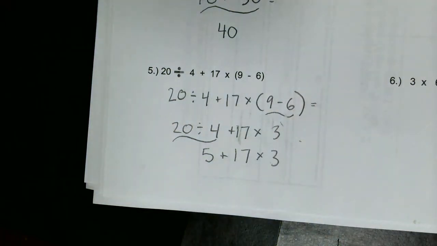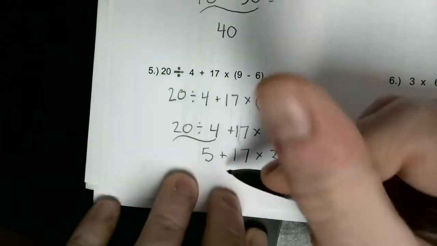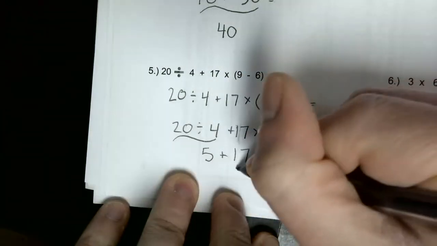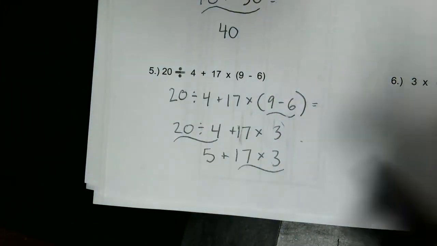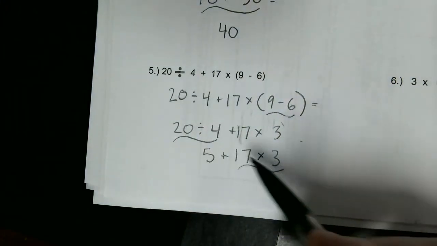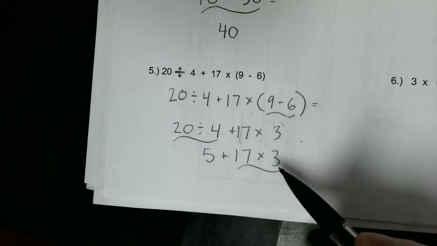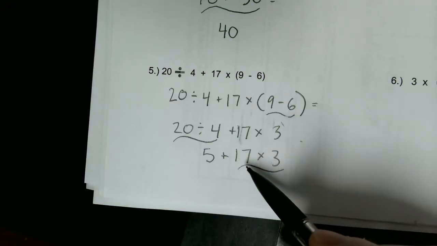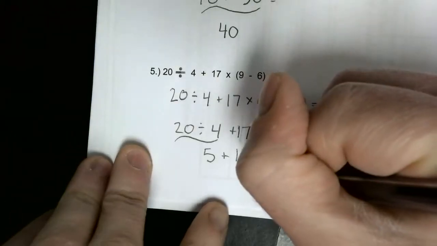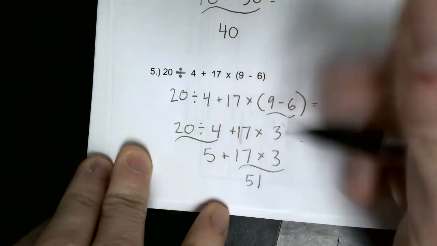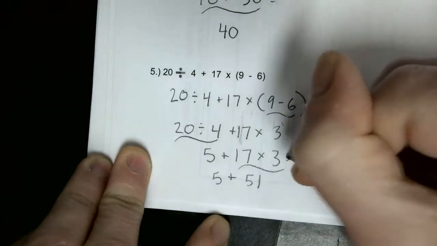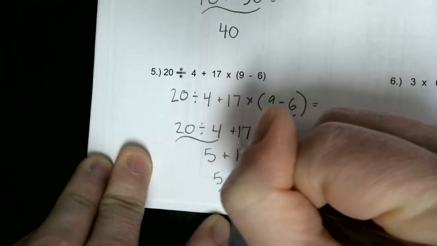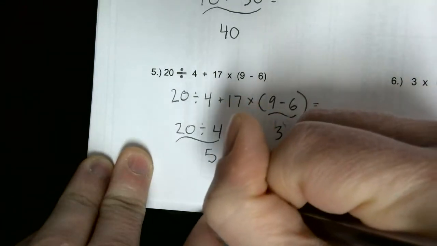Parentheses, nope. Powers and roots, nope. Multiplication and division from left to right. Yep, there's multiplication there, left to right. Do that first. All right, 17 times 3. Well, 3 times 10 is 30. 3 times 7 is 21. 30 plus 21 would be 51. And we've got to bring down that 5. And then the last step, the only thing left to do, 5 plus 51, which is 56.